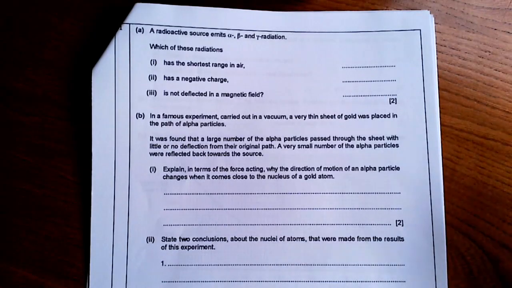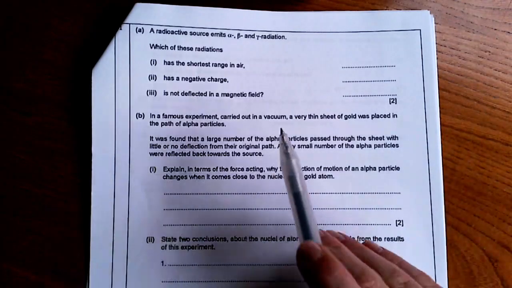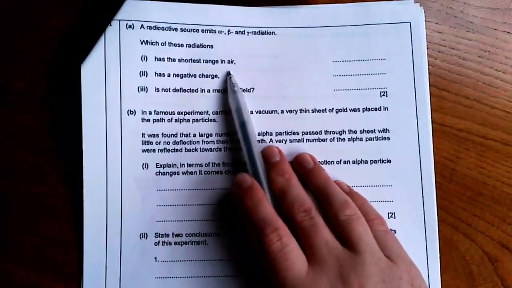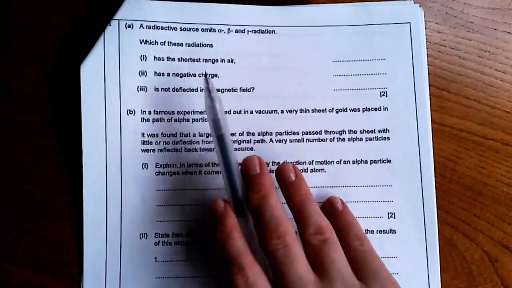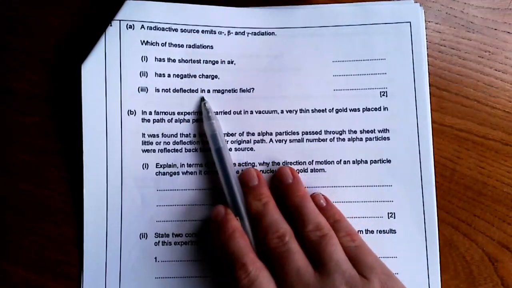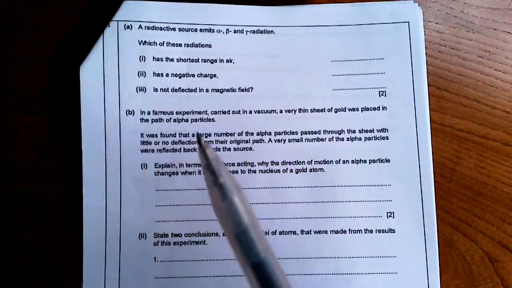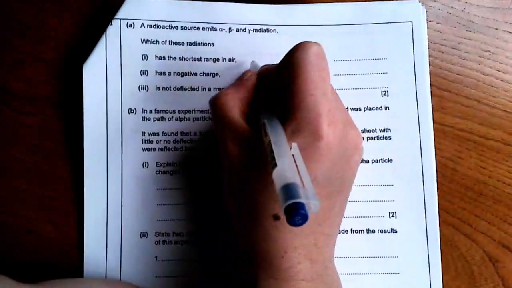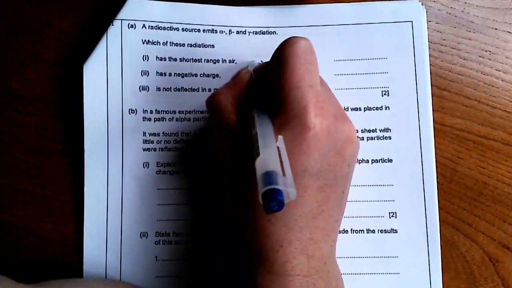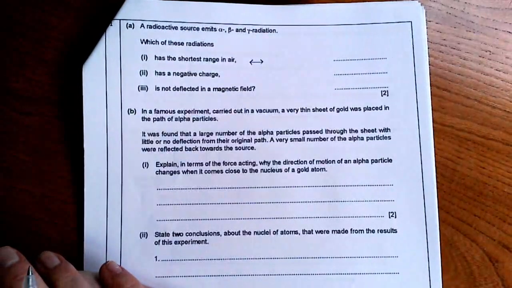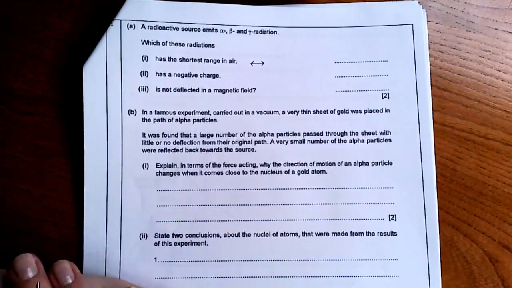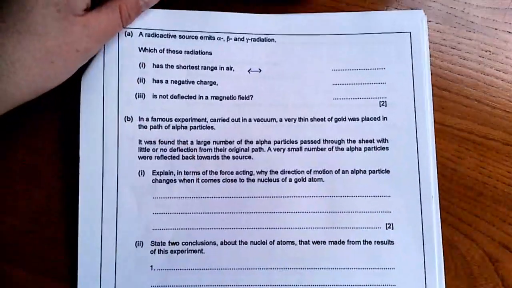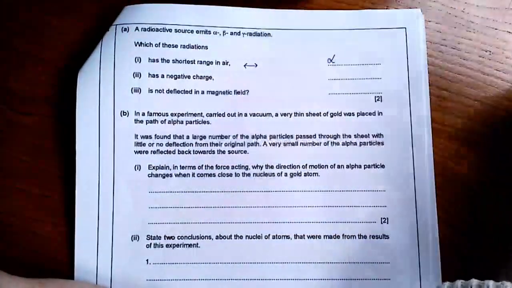Question 1 then asks you to talk about alpha, beta and gamma and decide which one has the shortest range in air, which one has a negative charge, and which one is not deflected in a magnetic field. Now most people got this right, but we were a bit confused with a couple. The shortest range in air is basically how far can it travel in air. Alpha has the shortest range because it's stopped by a few centimetres of air or a piece of paper. So this is alpha.